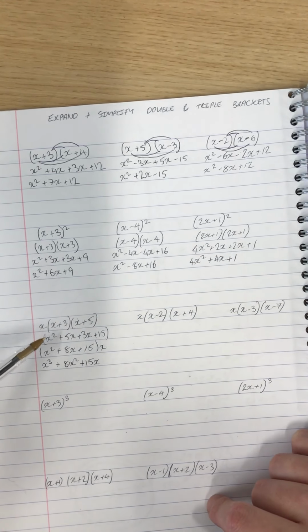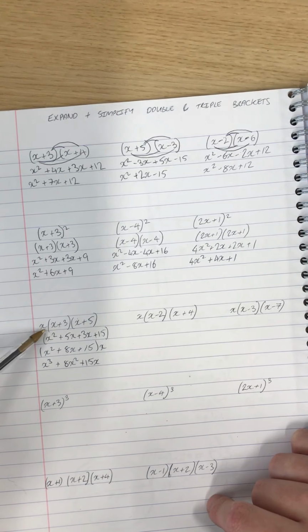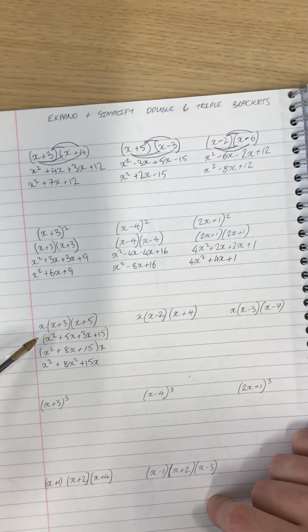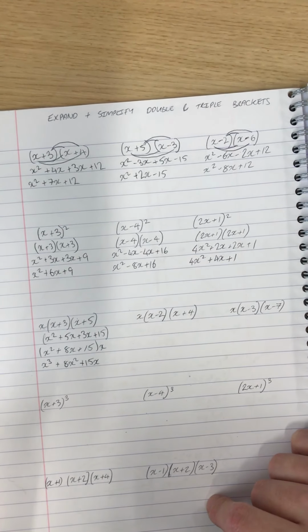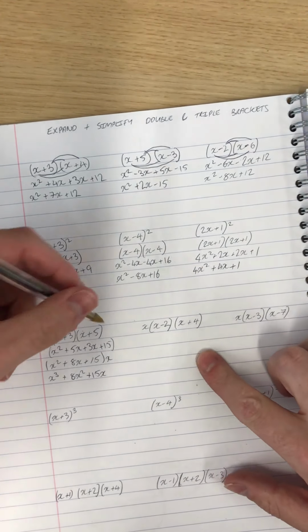All we do is wait to the end of this. So work out your two double brackets and then simplify it down, and at the end of it just times everything through by x, every single piece by x. So you should end up with x cubed and x squared and an x. We'll do exactly the same here.